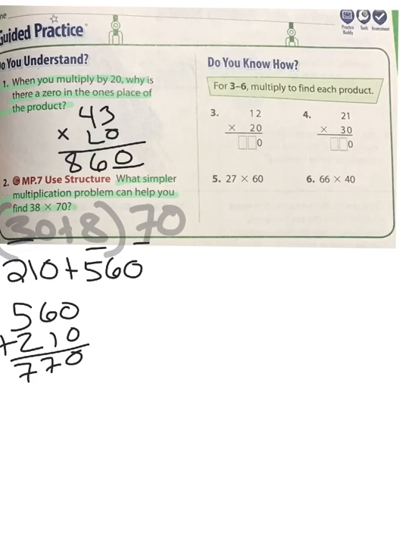Number 3, 12 times 20. Well, we already dropped our 0, so now we need to do 2 times 2, which is 4, and then 2 times 1, which is 2. So you should get 240. Number 4, we've already dropped our 0, so then we do 3 times 1 is 3, and 3 times 2 is 6. Numbers 5 and 6, I'm going to go ahead and do down here so we can see.